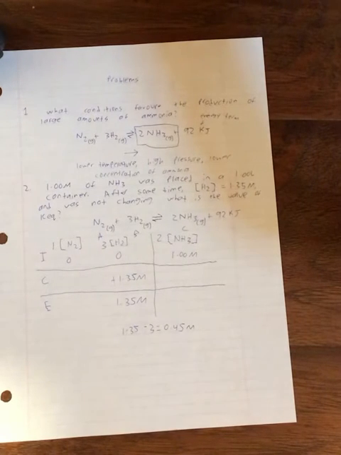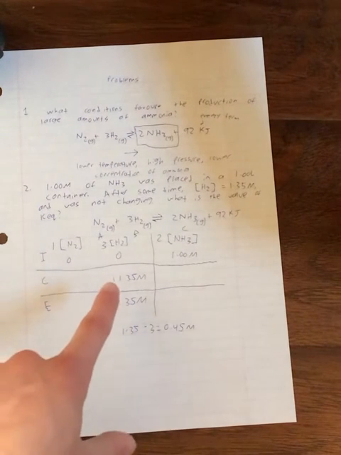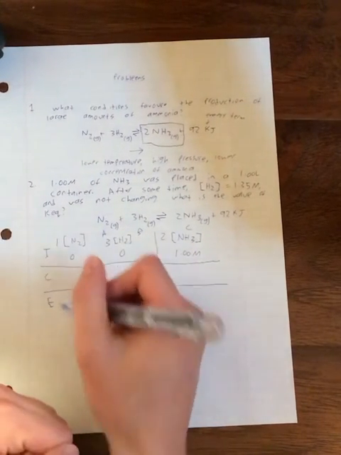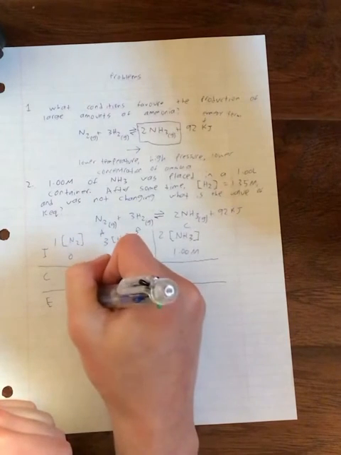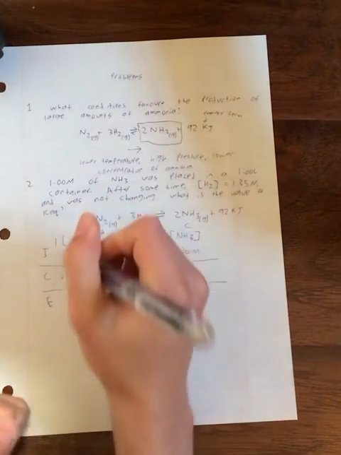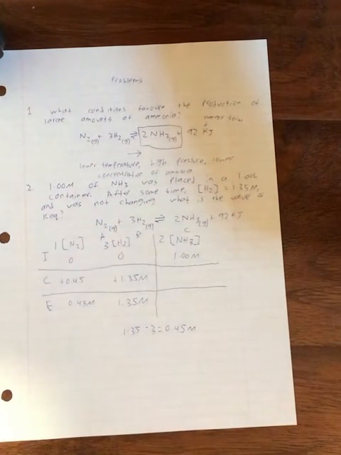So since the concentration of hydrogen is a number raised to the third power, it's multiplied by itself 3 times, it'll be 3 times as large as nitrogen. So we can take that number, divide by 3, and the final concentration of nitrogen would be 0.45 m. So the change is plus 0.45, because the coefficient is 1 there, and the coefficient of hydrogen is 3, so it'll be 3 times as great a change.